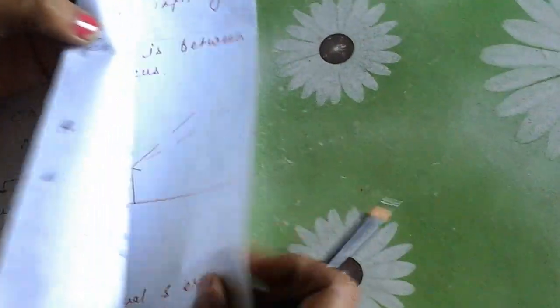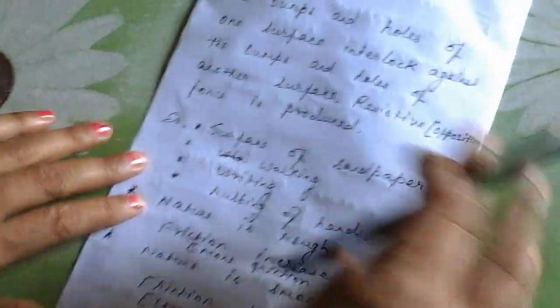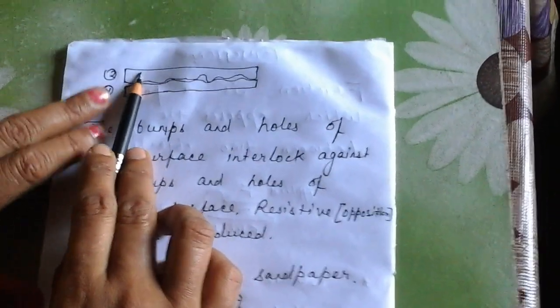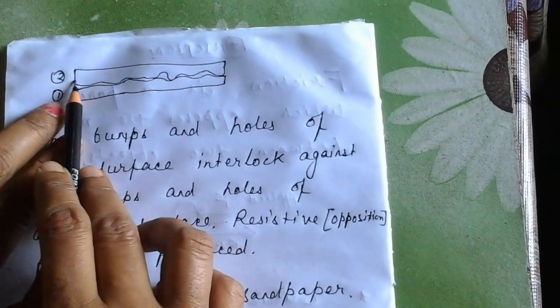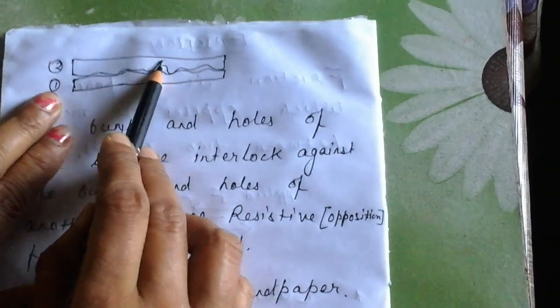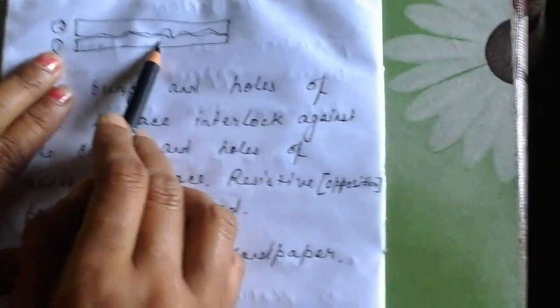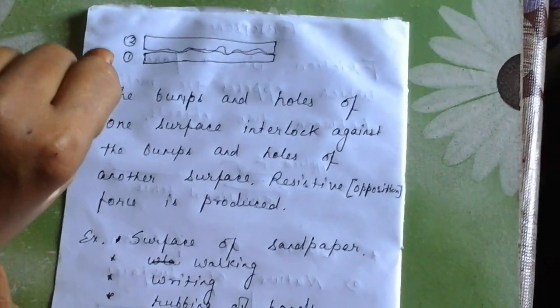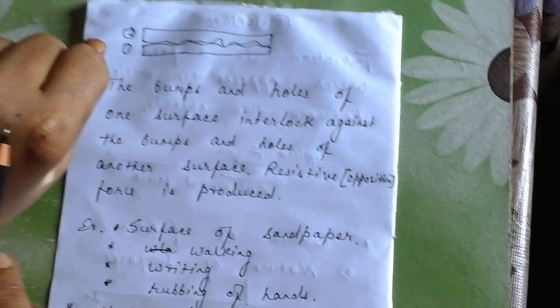What causes friction? I have taken two objects, object 1 and object 2. Object 1 has a rough surface, and object 2 has a rough surface. When both surfaces come in contact with each other, just see my hand. This is above, raised high, hills; this is below, valleys.